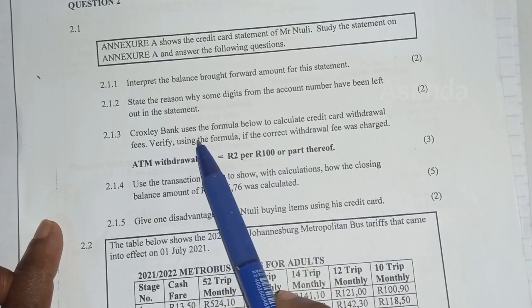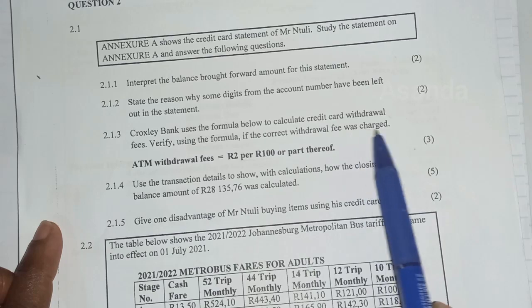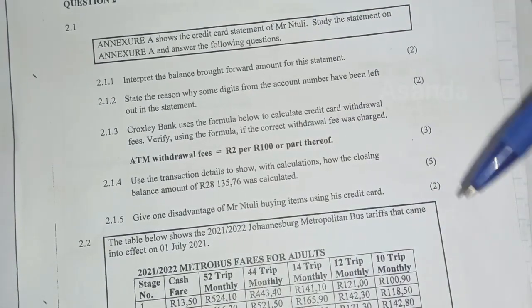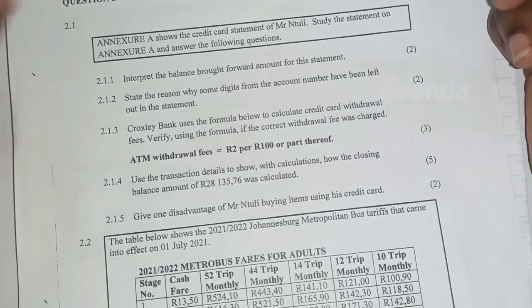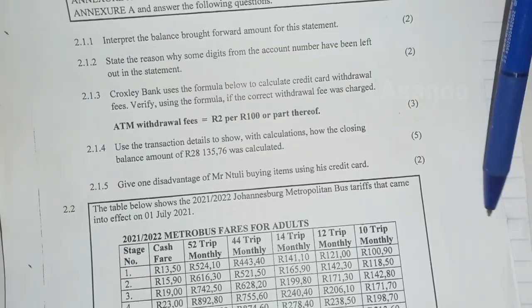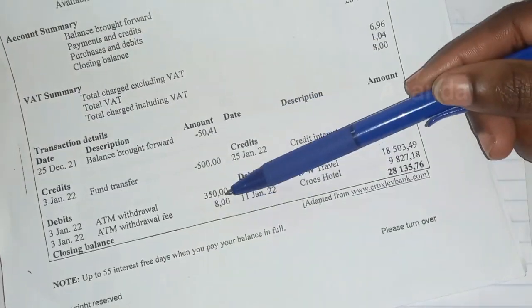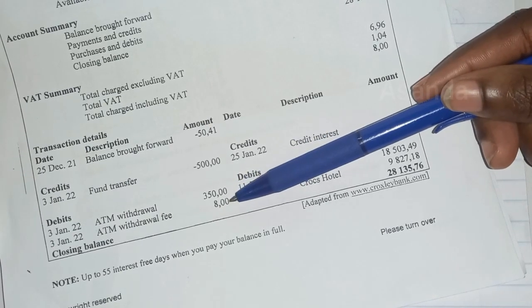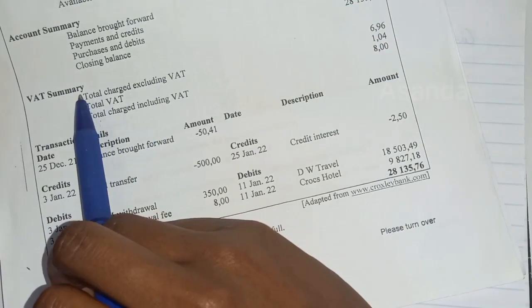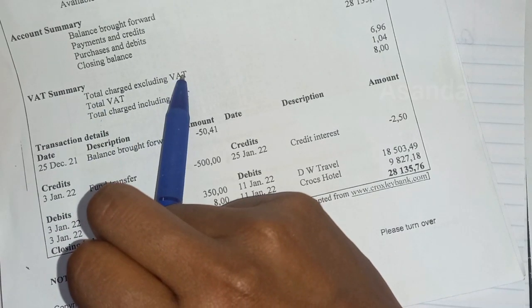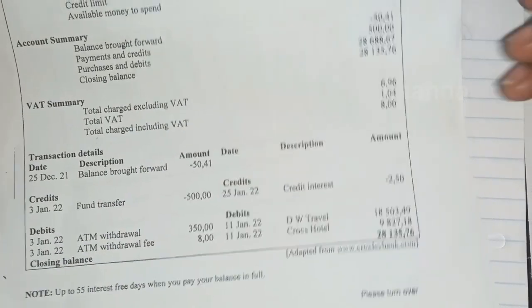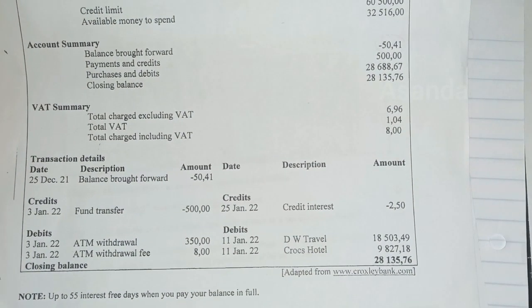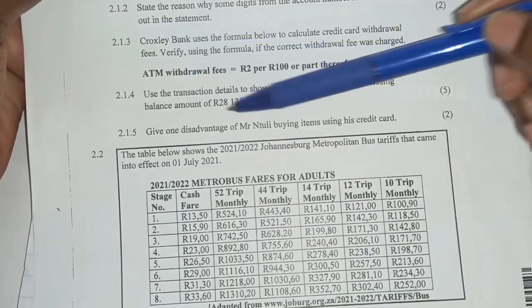Okay, so verify using the formula if the correct withdrawal fee was charged. Now they want us to verify. What do they want us to verify? They didn't give us the amount, but they told us the name of the amount. So the name of the amount is the withdrawal fee. I'm not worried because I've only seen one withdrawal fee here, right? So that one, which is 8 rands. But now I'm going to make sure that I remember that it is excluding VAT over here as 6.96 rand, and then including VAT it's 8 rand. So when I make my calculations, I'm going to make sure that I keep that in mind. So now let's just go through.